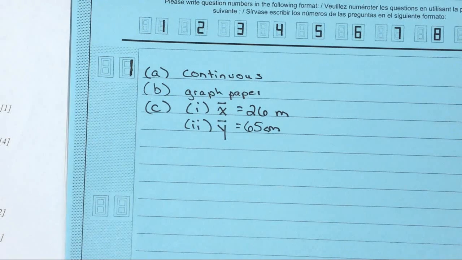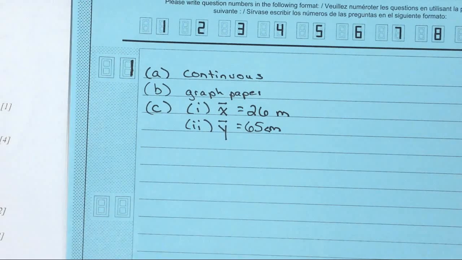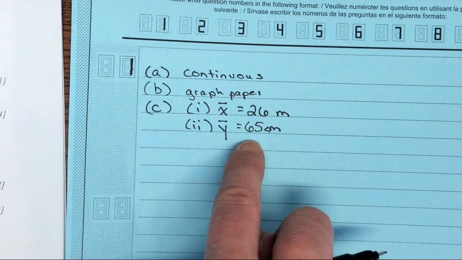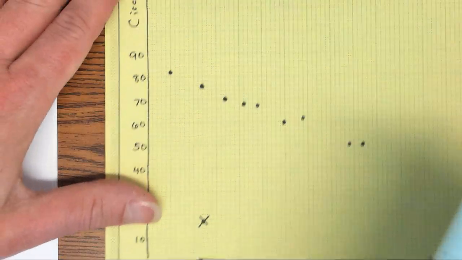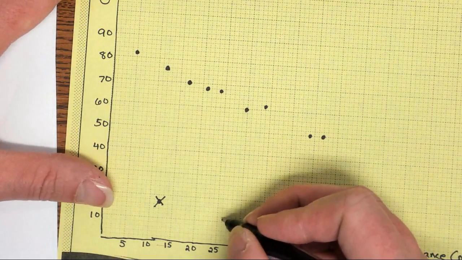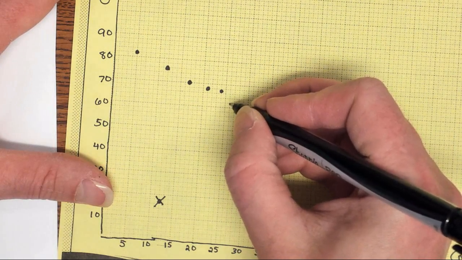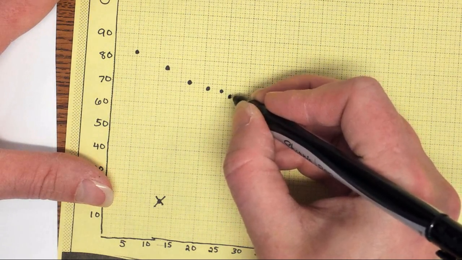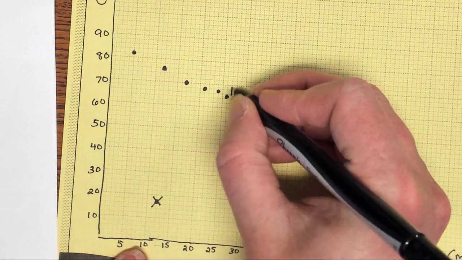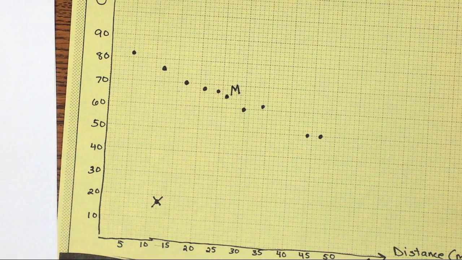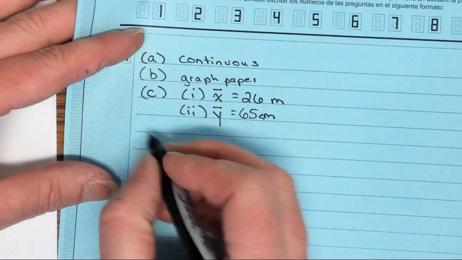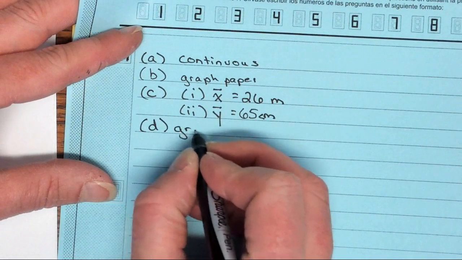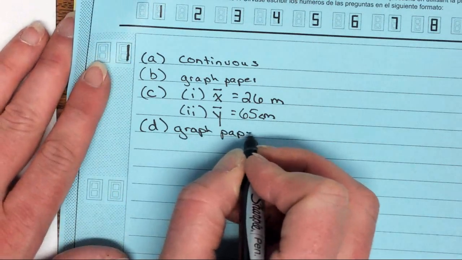The next one is plot and label M, which is x bar comma y bar on your graph. Okay, so that x value with that y value. 26, 65. 26, 62, 64, 65, and it said to label it the letter M. That's worth 2 points. Now that was on the graph, so you don't have to do this part, but I do.